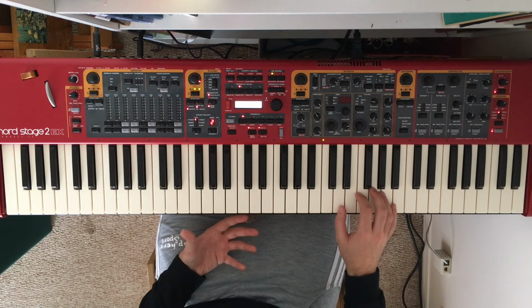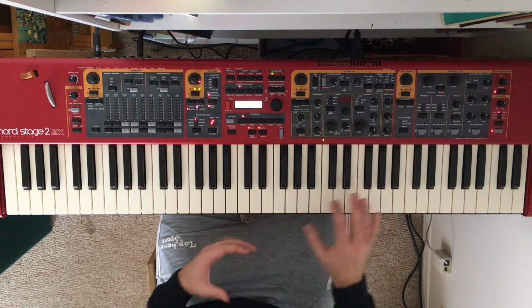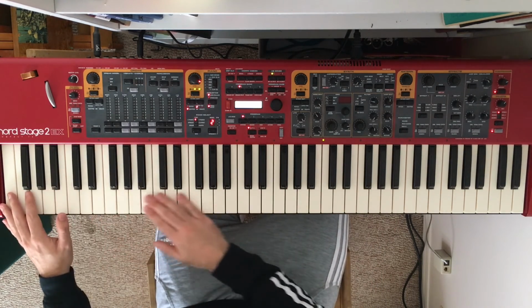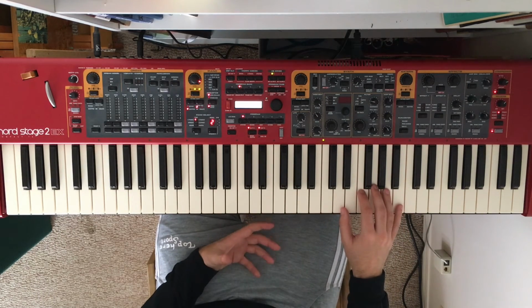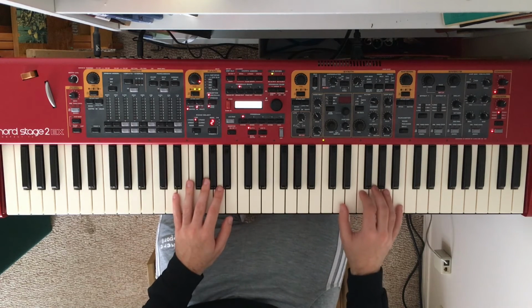So now I've got a pretty cool program going. I've got my regular piano down here, I've got it layered with a pad all the way up to here, and then up here I've got a regular electric piano layered with nothing, so that I can play something that sounds like this.